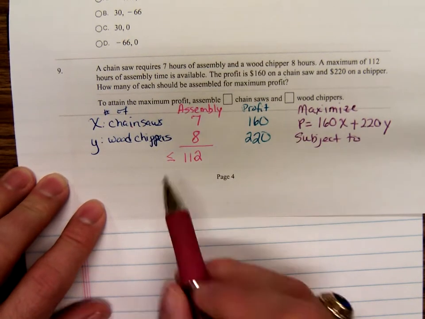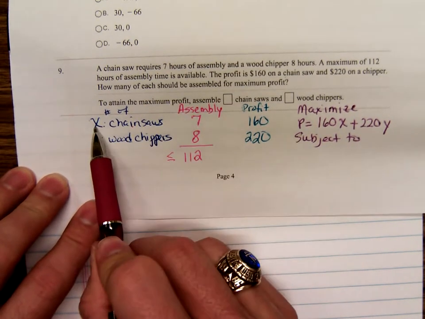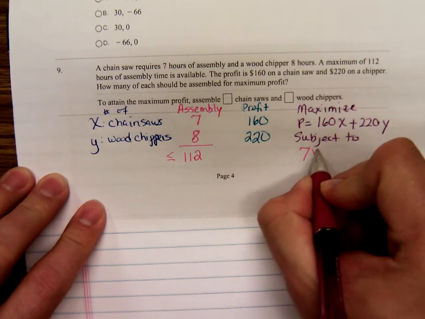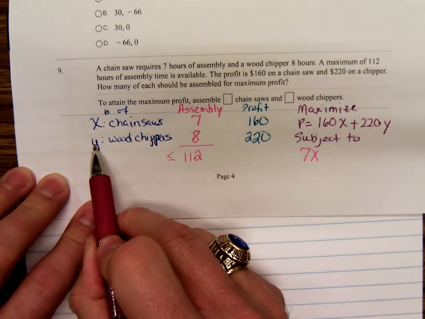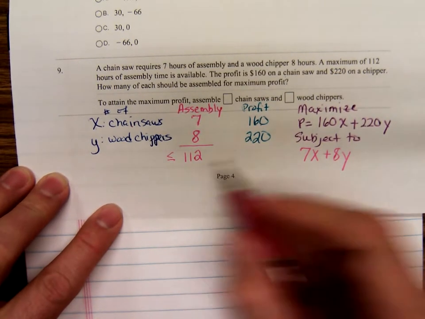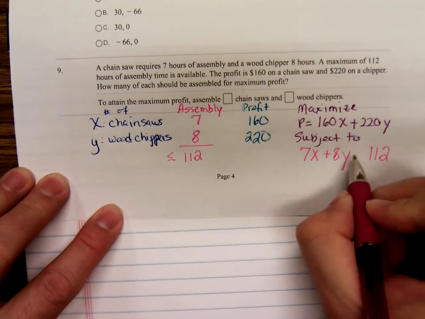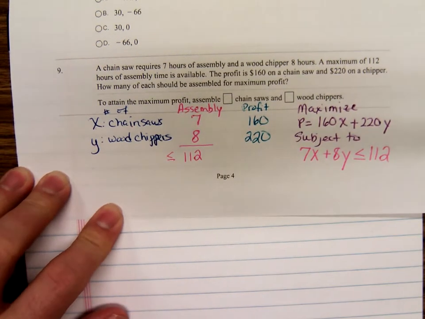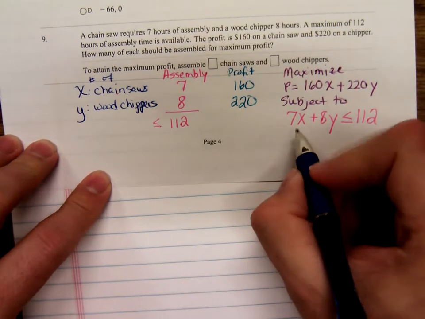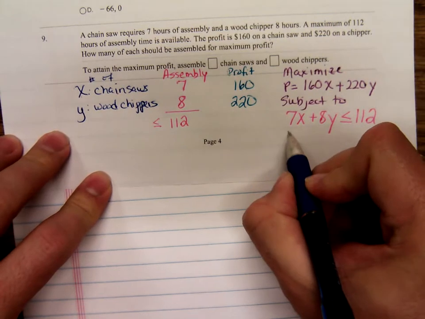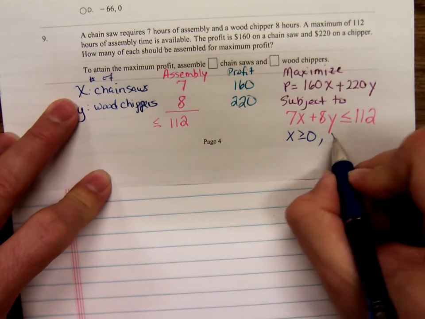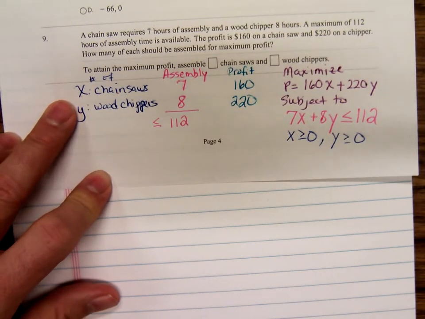So if it's taking 7 hours to assemble each chainsaw, to calculate the amount of assembly time, we'd say 7 times x. It takes 8 hours to assemble each wood chipper, plus 8y. Now, they only have 112 hours available, so we say less than or equal to 112. Now, we still have those non-negativity constraints. By that I mean, it wouldn't make sense for x to be negative. You can't have a negative number of chainsaws. So x and y are both greater than or equal to 0.